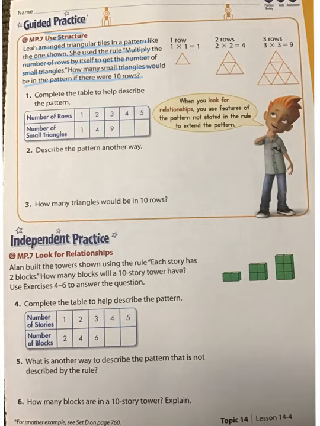So this rule is a little bit different. It says multiply the number of rows by itself to get the number of small triangles. And it gives you an example. So for 1 row, you're going to do 1 times 1. For 2 rows, you're going to do 2 times 2. For 3 rows, you're going to do 3 times 3.